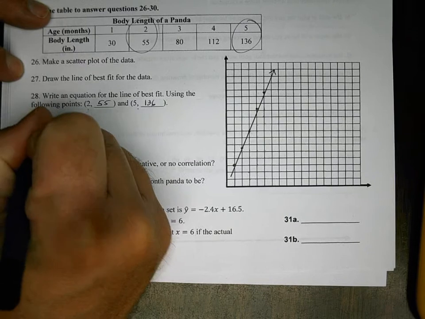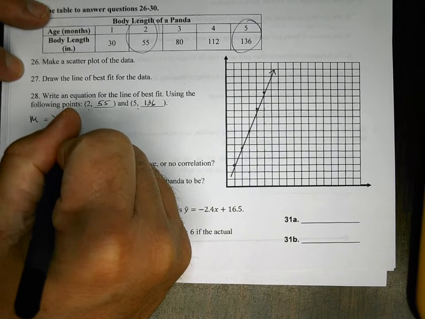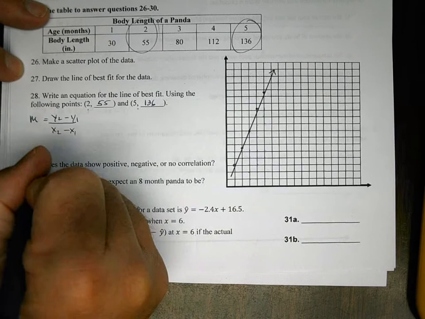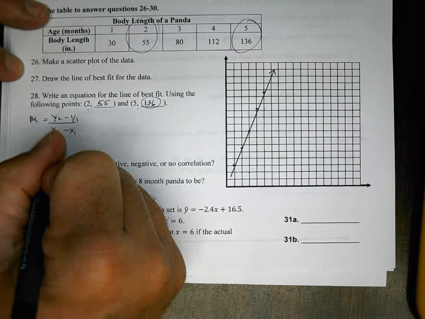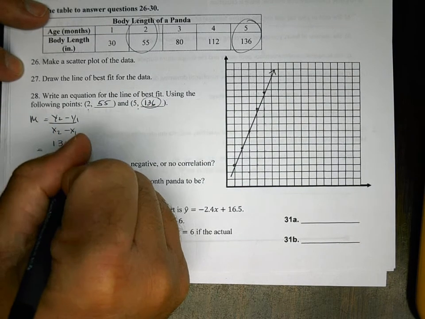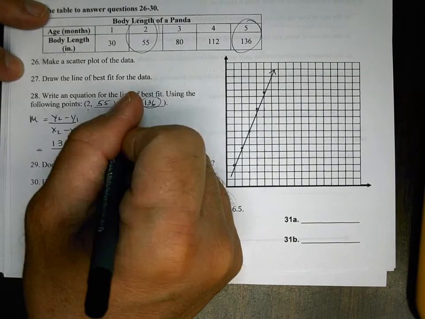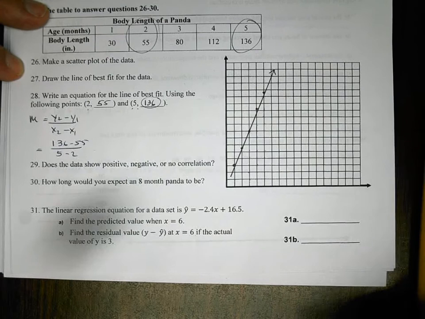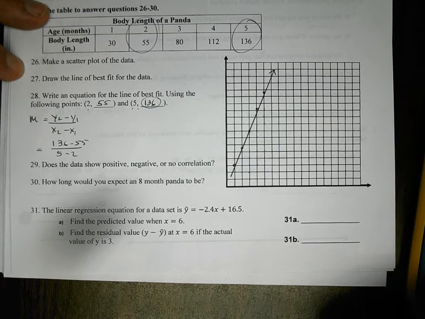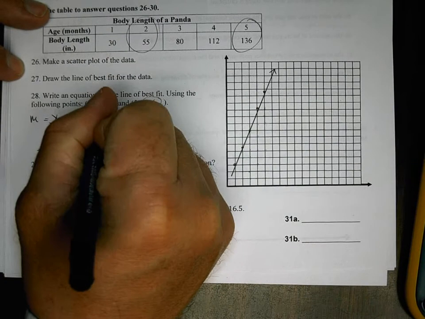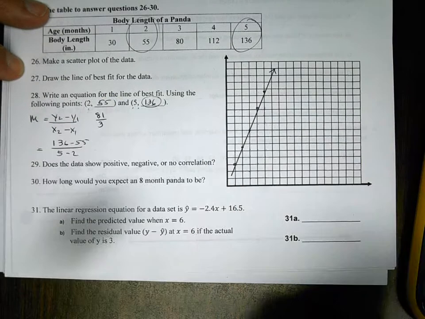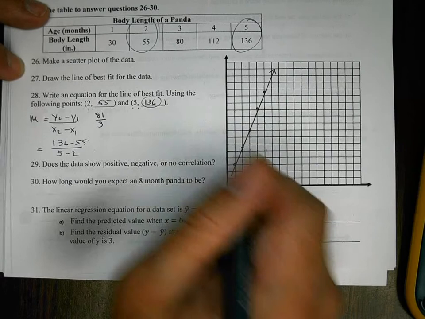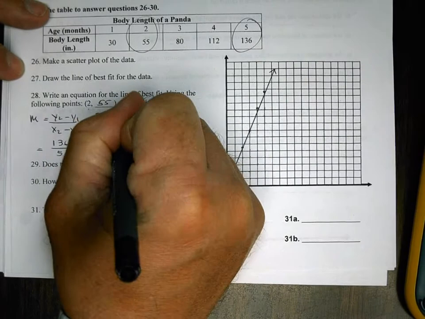So it's y2 minus y1 over x2 minus x1, or 136 minus 55 over 5 minus 2. So 136 minus 55 is 81 over 3. And if we take 81 and divide it by 3, we get 27. So our slope equals 27.